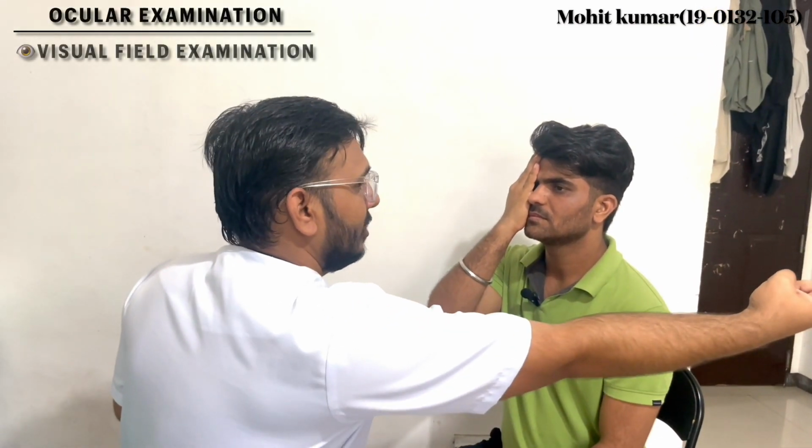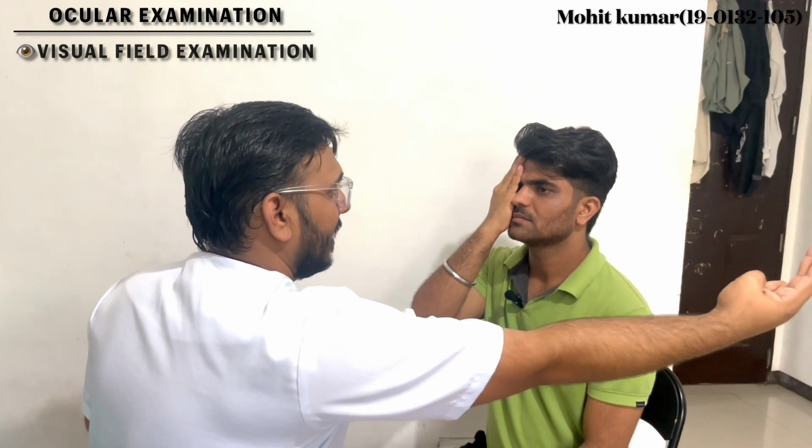For that, we're going to check the peripheral vision of our patient. Generally, we know that for a normal person, the lateral vision of an eye should be more than 65 degrees, and the nasal vision should be more than 45 degrees. So let's check our patient first for one eye. Will you please close one eye like this? Look at me, straight, don't move your eyes. Okay, let's start. You let me know when you see my moving fingers.